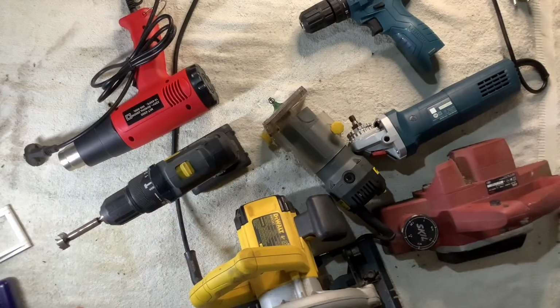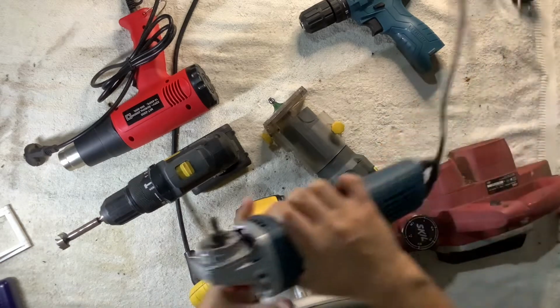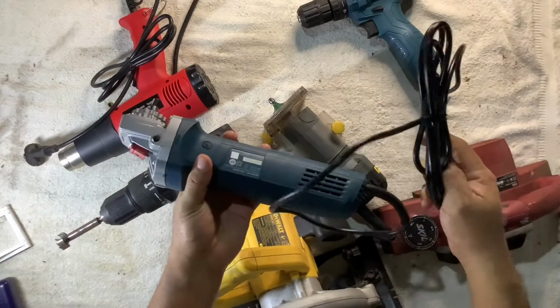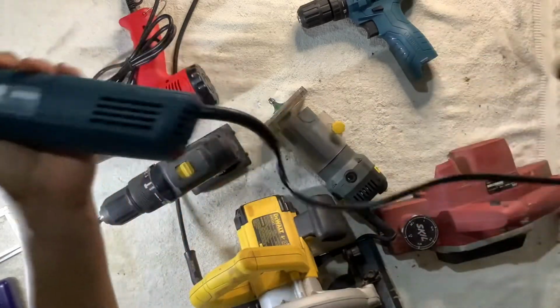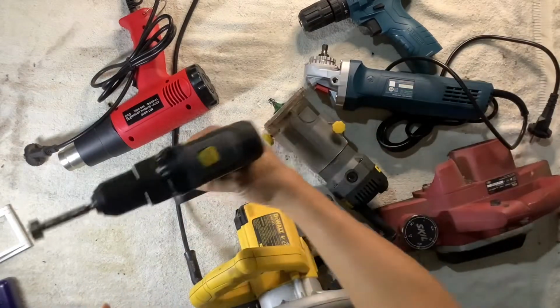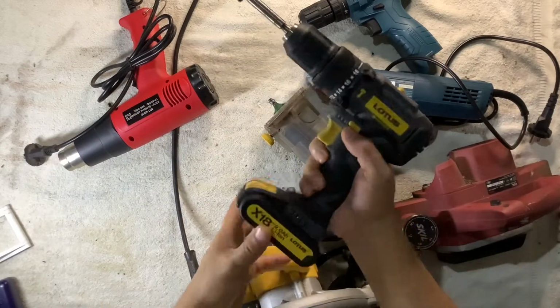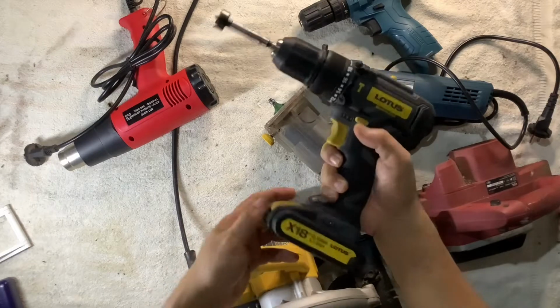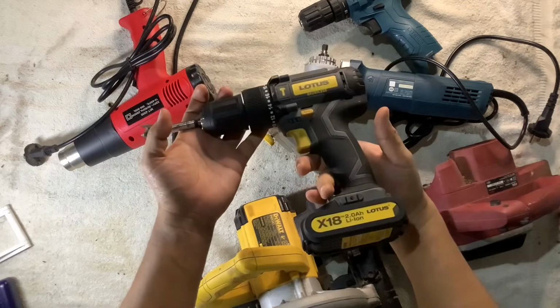To begin with, let us understand that power tools can be corded, just like this. It has a cord in it. And there are some power tools that are cordless, meaning it doesn't have any power cord, just like this electric drill.